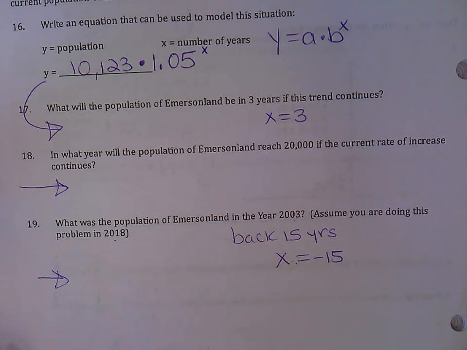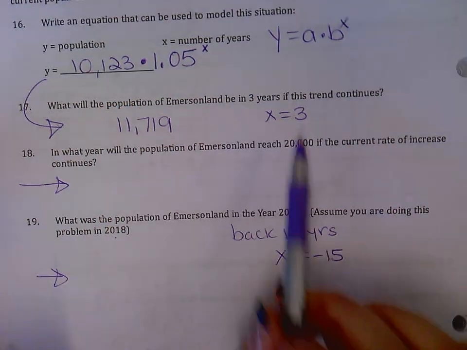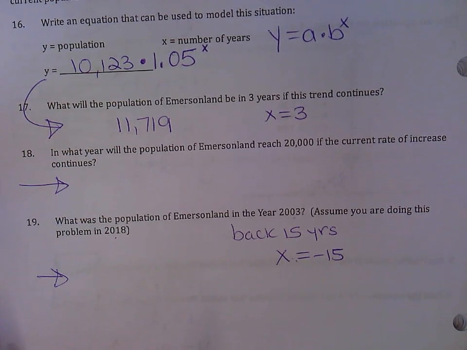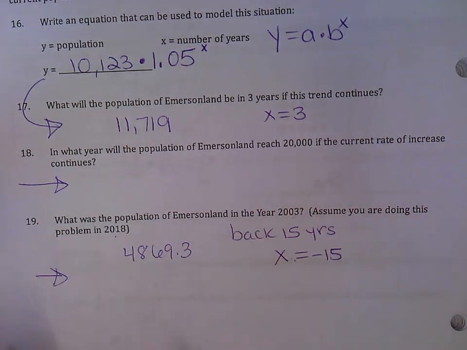I'm going to tell you the answers. So after 3 years, I should have 11,719. All I did was plug in the number 3. And if I go backwards 15 years, I'd have 4869. I can't really have 0.3 of a people, but 4869. And let's see, when does it reach 20,000?